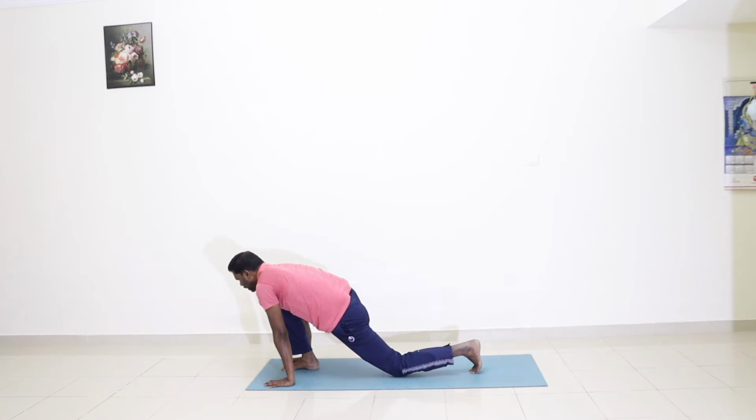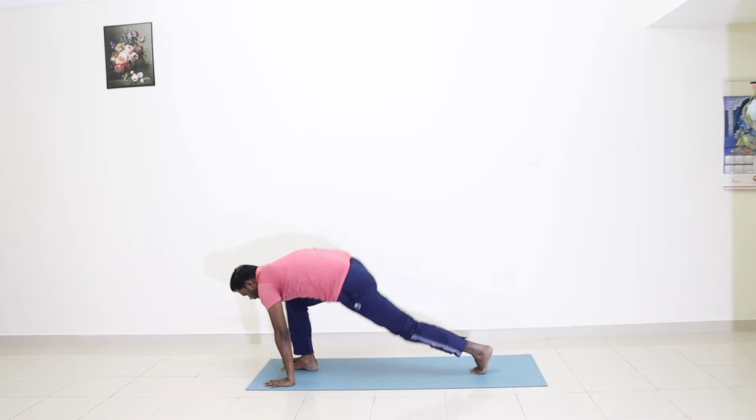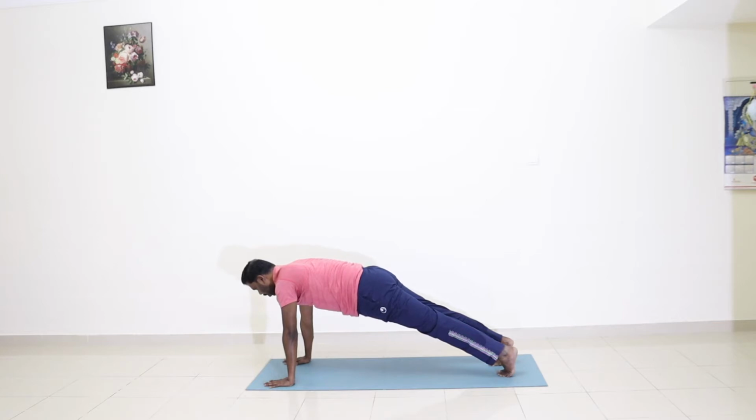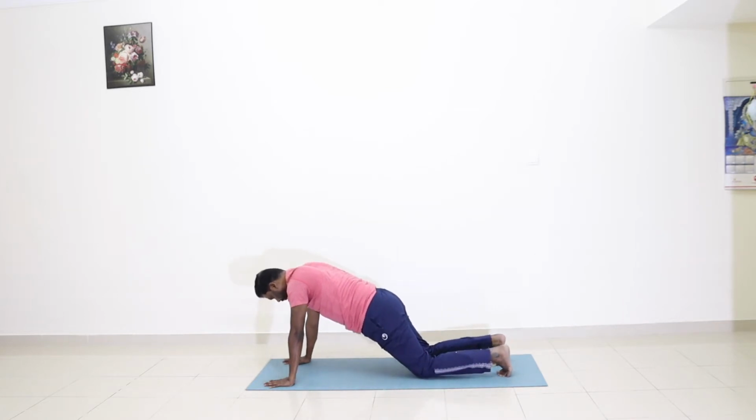Inhale, get your left leg also back to plank pose. Kumbhakasana, shoulders right above the wrist. Body is going to be in a single straight line. You're going to be feeling your abs, feeling your thighs. Plank pose, strong core, strong thighs. Keep your face relaxed. Exhale, drop your knee down.